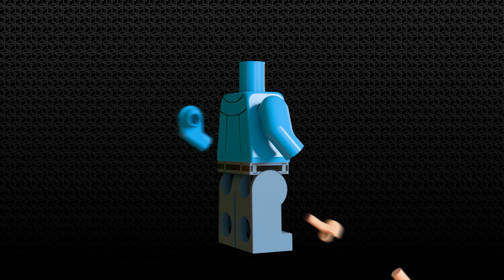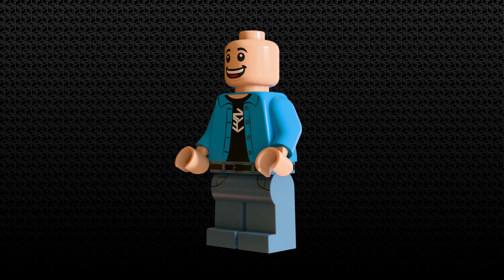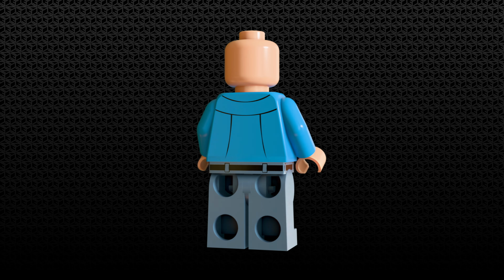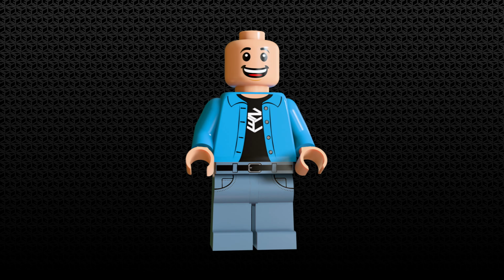Welcome to my new Blender course. In this step-by-step beginner-friendly series, we'll create this true-to-scale minifigure replica using precision modeling techniques.